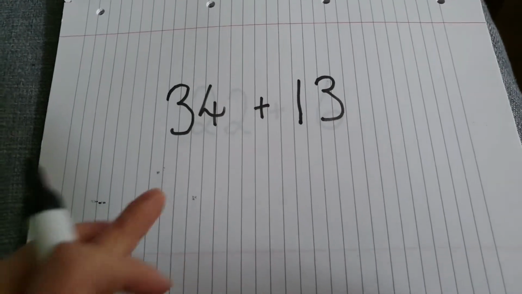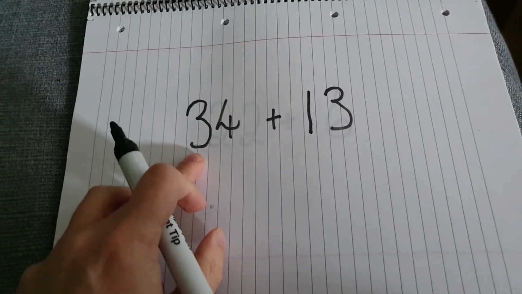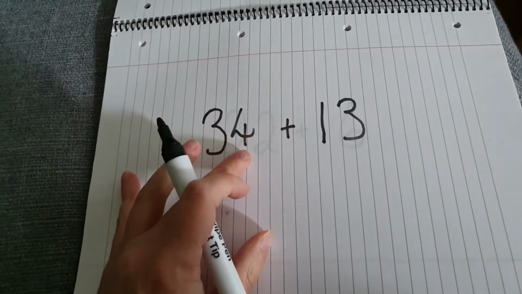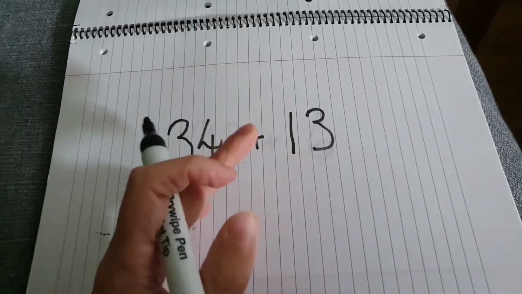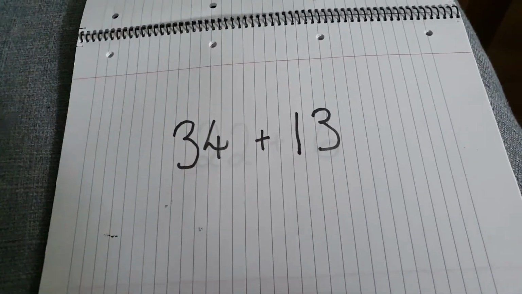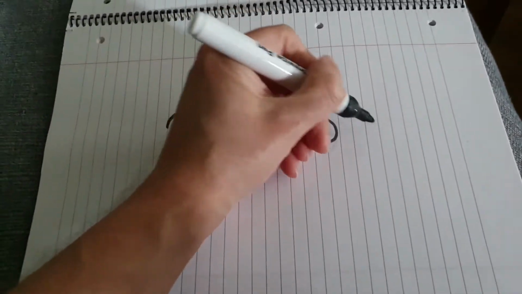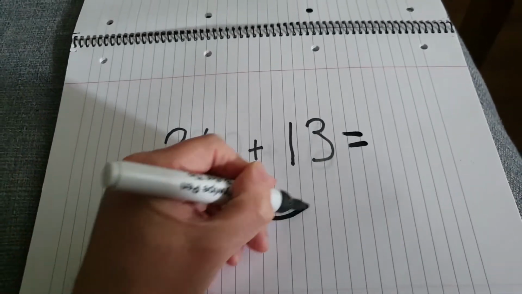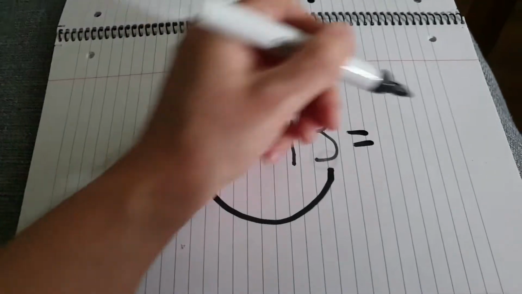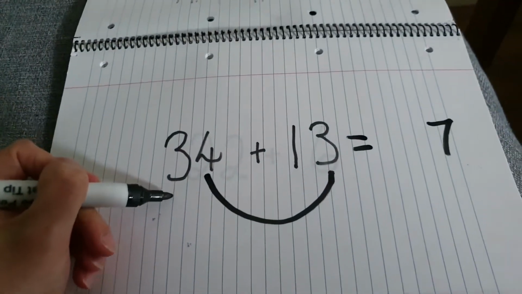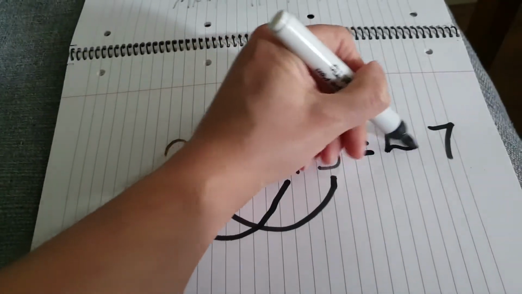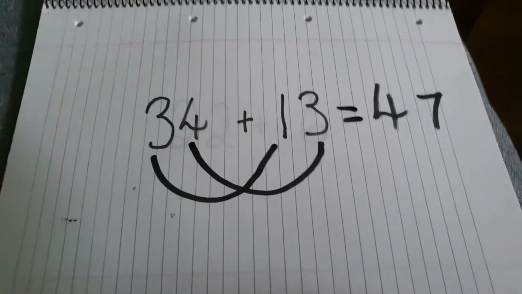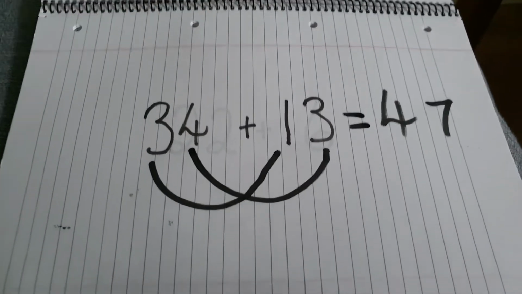Okay, the first thing to notice here is that if I add the 10s together, it's not going to cross over into the hundreds column. And if I add the 4 and the 3, it is not going to go over 10. Because they're not going over 10, this is a very simple partition problem. And what I would do is I would add the 1s first. 4 add 3, which is 7. And then I would add the 10s. 3 add 1, which is 4, 47. Partitioning. Well done if you got that as an answer.